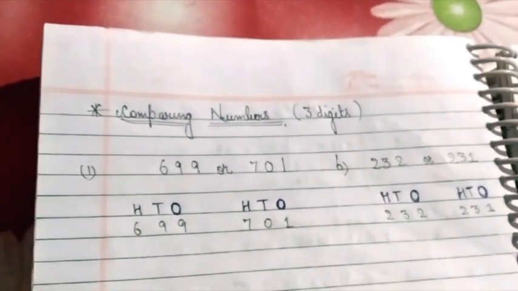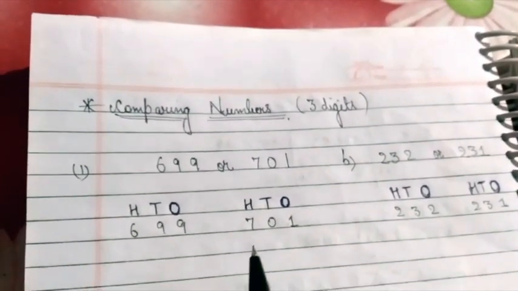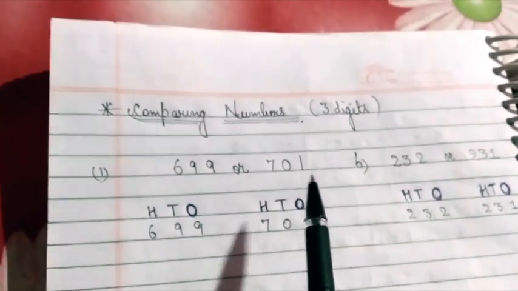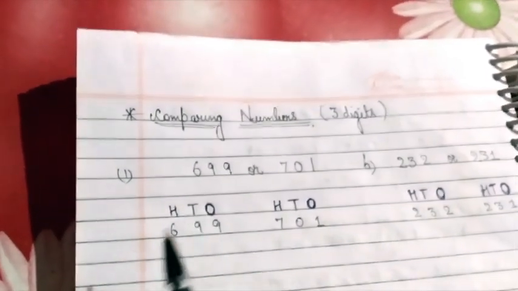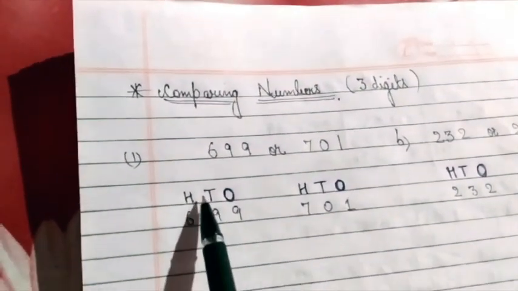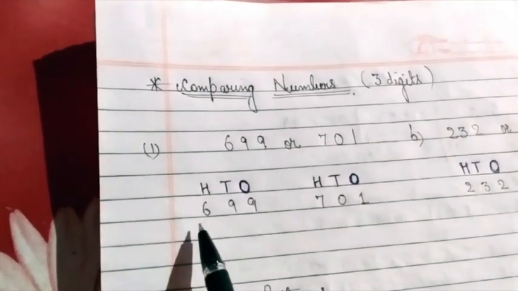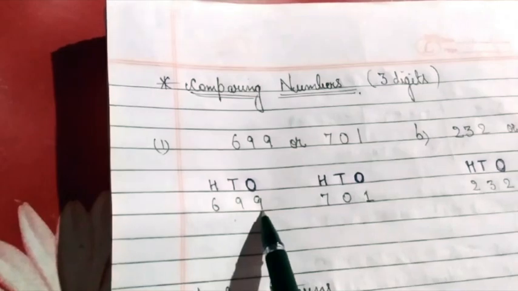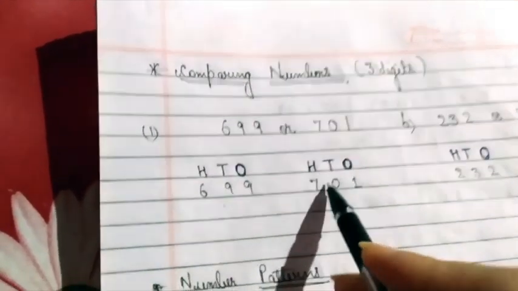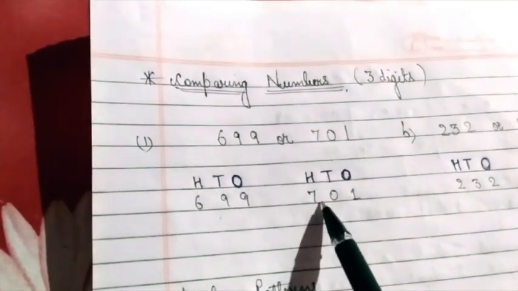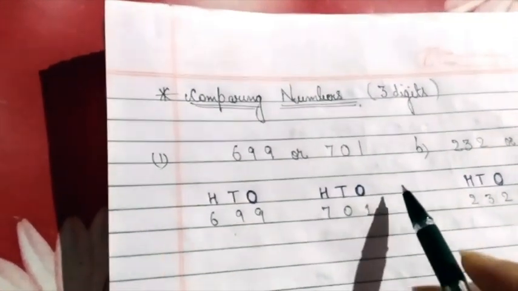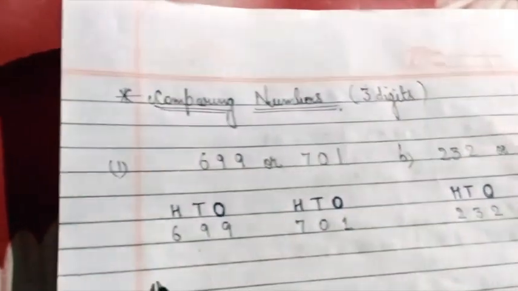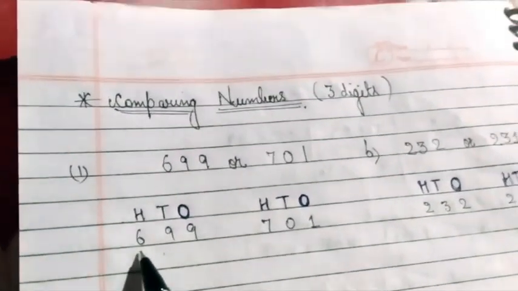Let's take an example, 699 or 701. If we write with the place value, 6 comes in the hundreds place, 9 comes in the tens place, and 9 comes in the ones place. We write both the numbers in their place value chart. Now we look at the hundreds place.